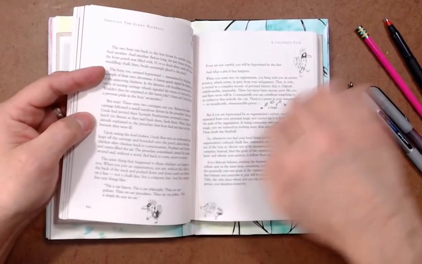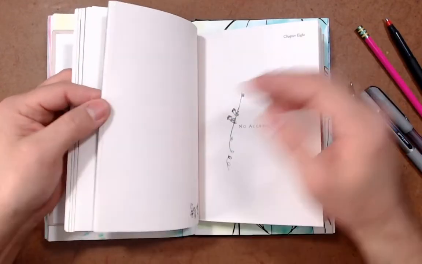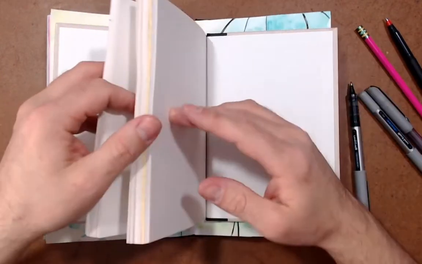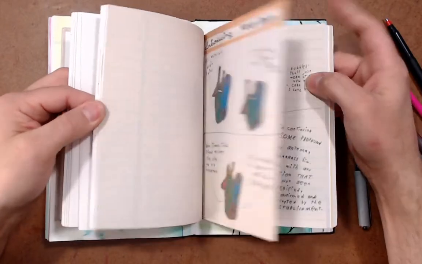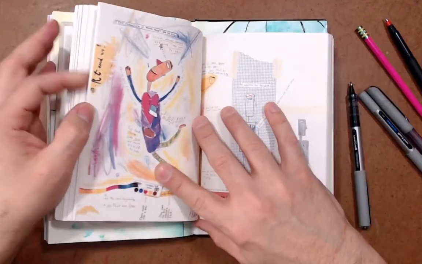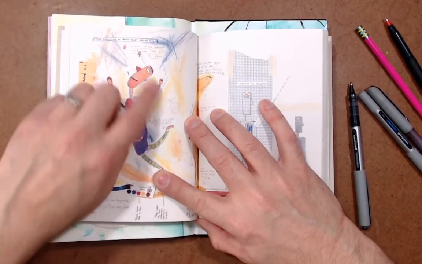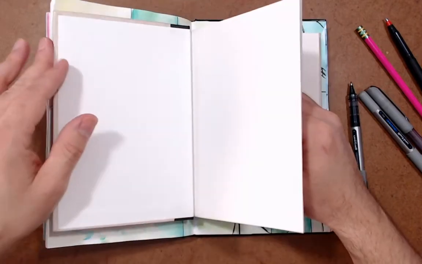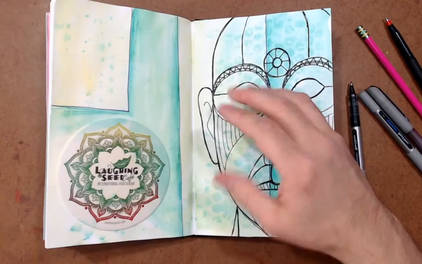But what I love about this book is that it's full of little illustrations, and they're very reminiscent of kids' drawings, and that's one of the things that I really liked about them. Especially, this is a good page here. So I really like how he drew these very simple kid illustrations.